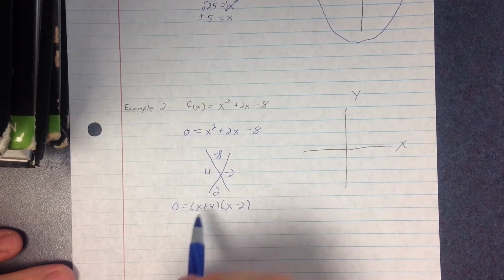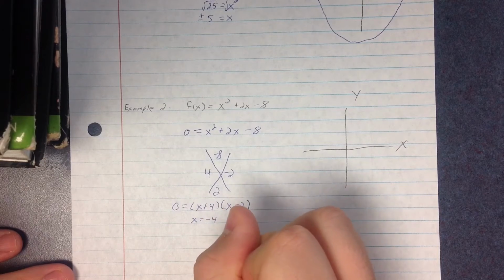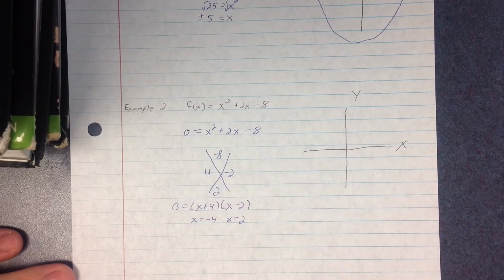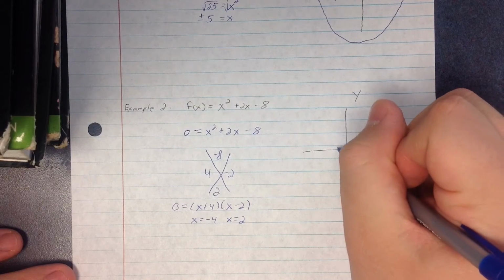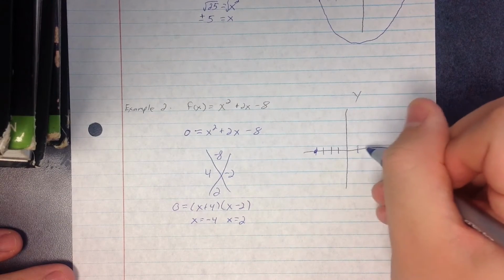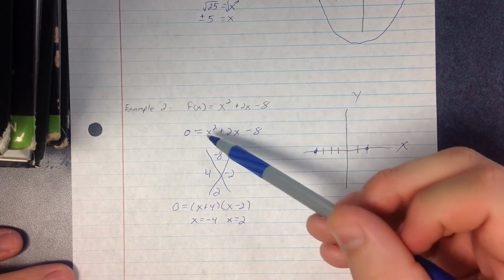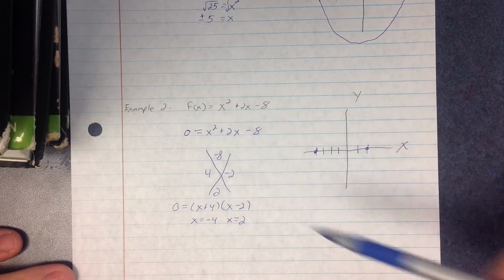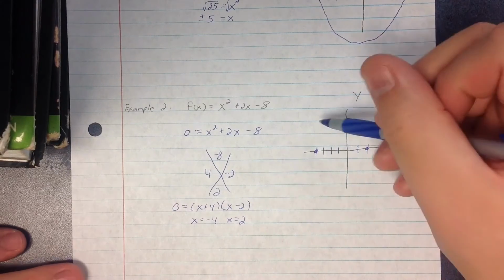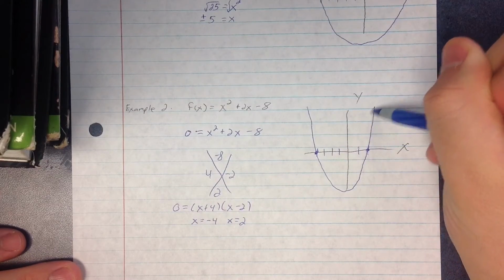So when we solve, it becomes the opposite. One x-intercept is at negative 4 and one x-intercept at positive 2. So again we have an x-intercept at negative 4 and an x-intercept at positive 2. Since a is a positive 1 here, or a positive number, we know it opens up. So we're just going to draw a parabola that goes through those x-intercepts and opens up.